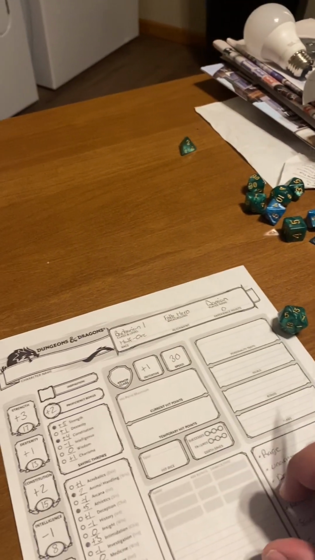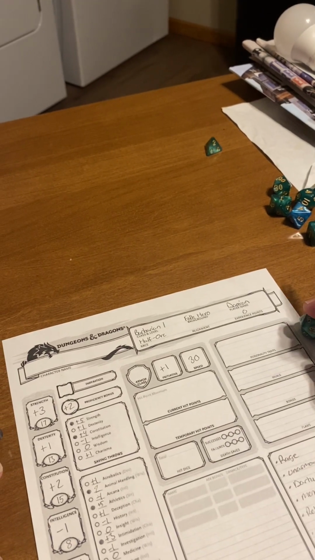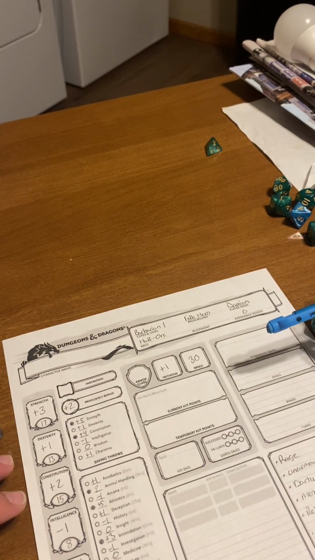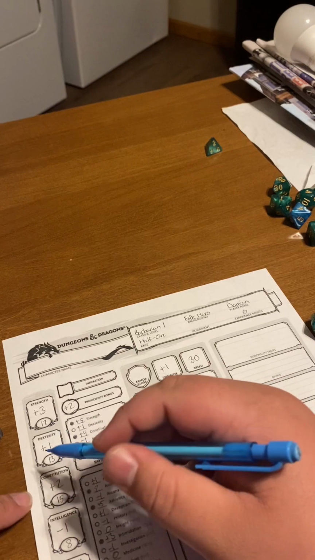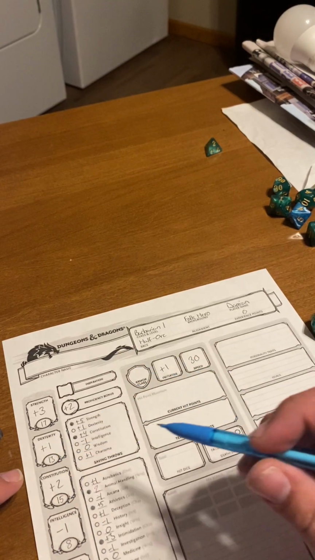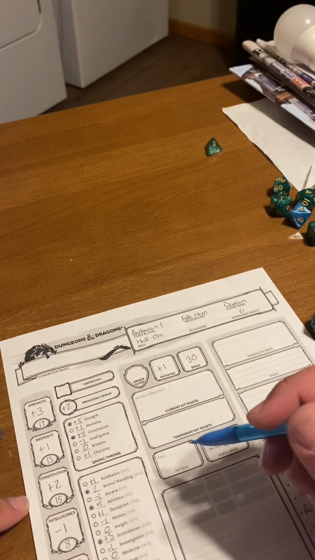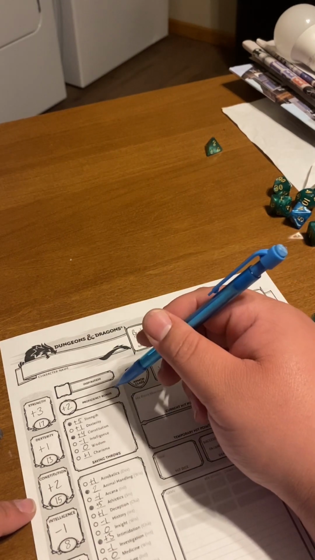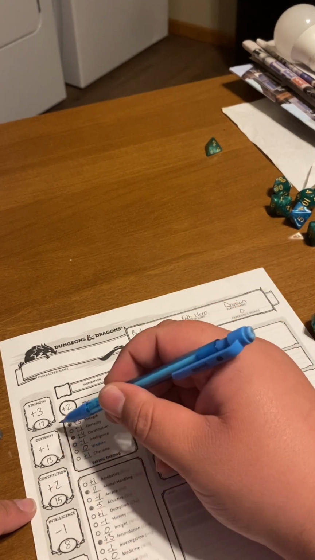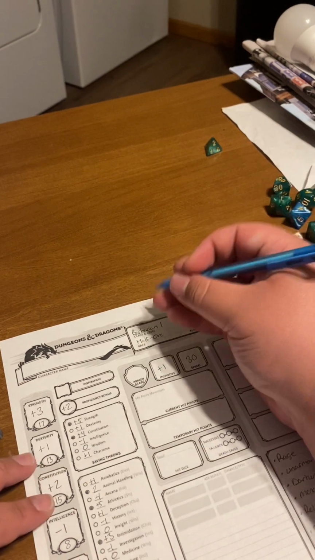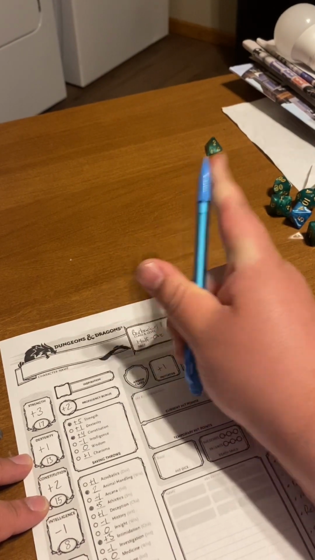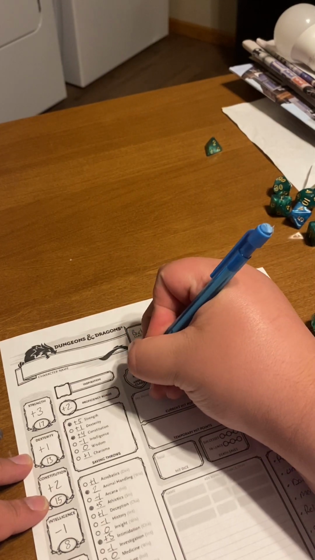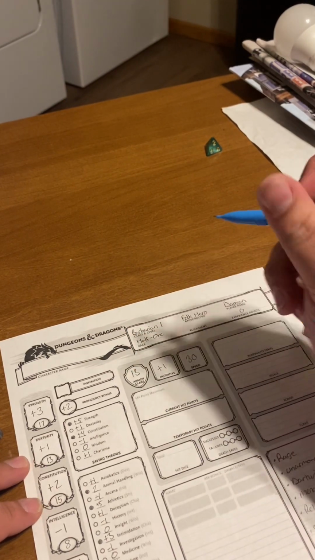So while we're not wearing heavy armor, I believe, we get a base 10 plus our dex mod plus our constitution modifier, which is 2 plus 1 is 3 plus 10. So our AC is 13.